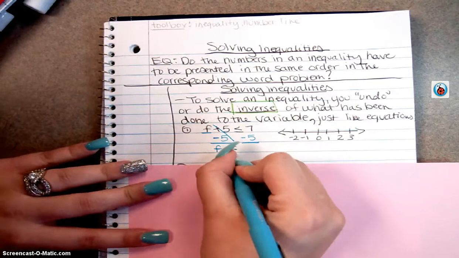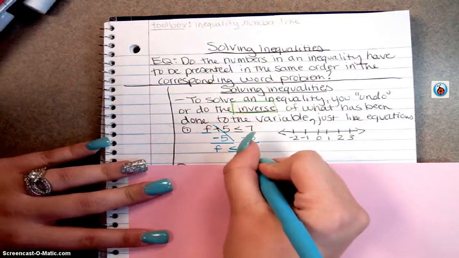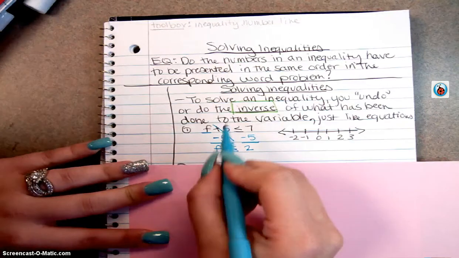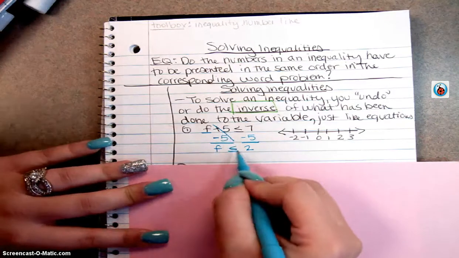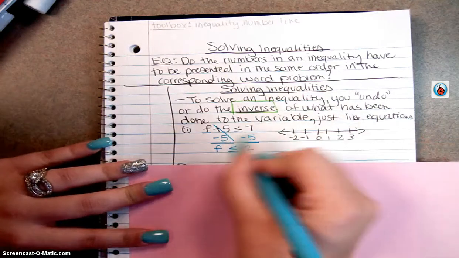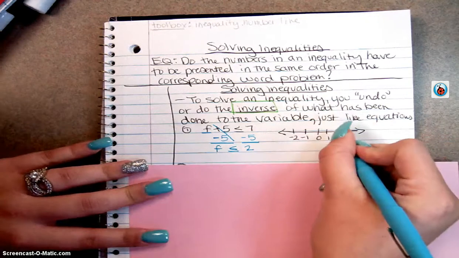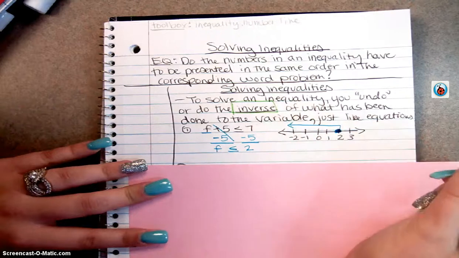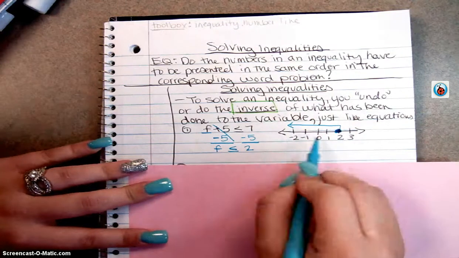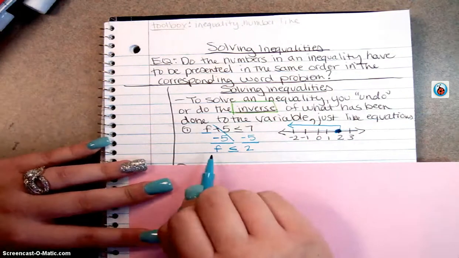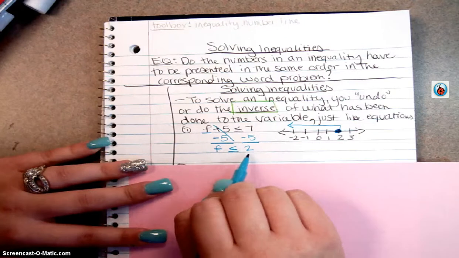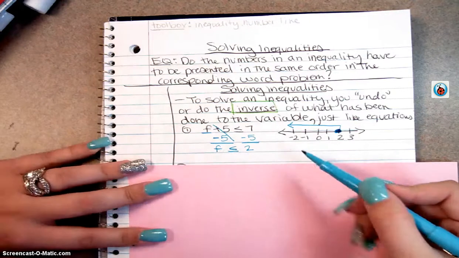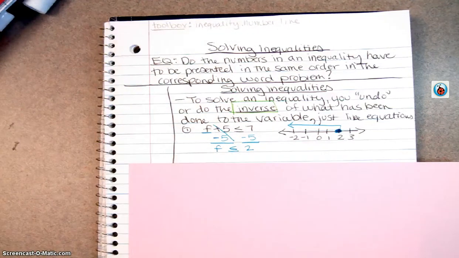I bring down my sign, and 7 minus 5 is 2. So now I have F is less than or equal to 2. I'm going to draw a closed circle on 2 and shade to the left to represent F is less than or equal to 2. If I put 0 here, is 0 less than or equal to 2? Yes, so it works.